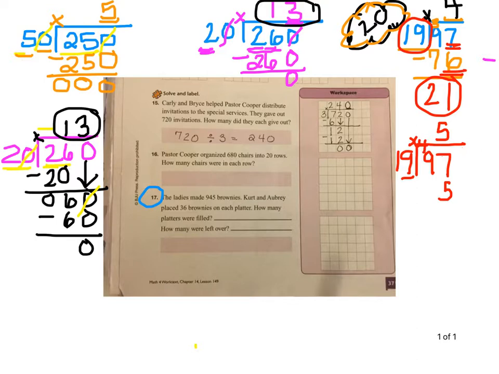And then 5 times 1 is 5 plus our 4. That gives us 9. Oh, this looks a lot better. Okay, so let's look again. 5 is smaller than 7, so we can go ahead and subtract and get 2. And then 9 minus 9 is 0, so we have a remainder of 2. Yay, perfect.